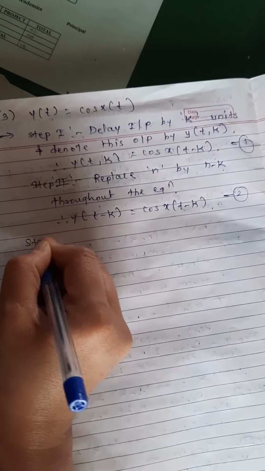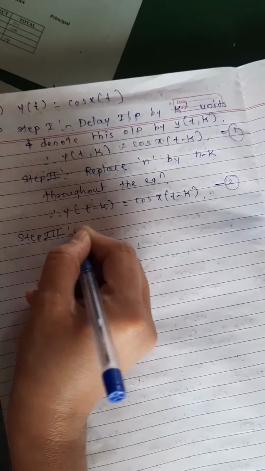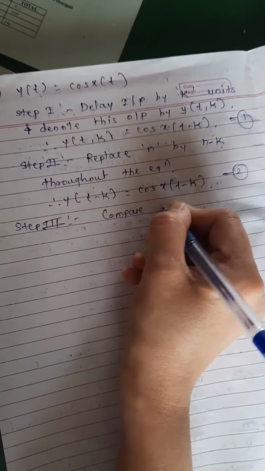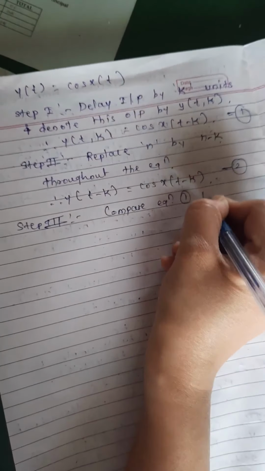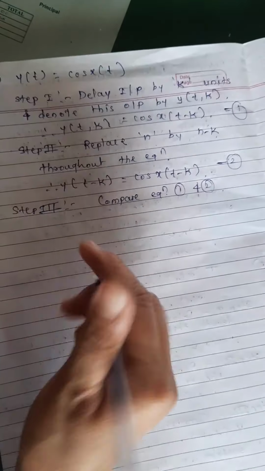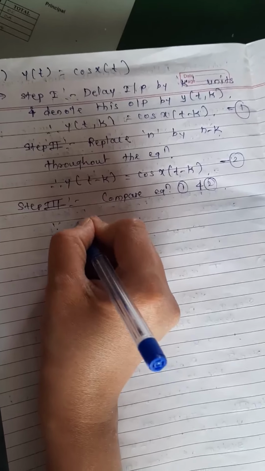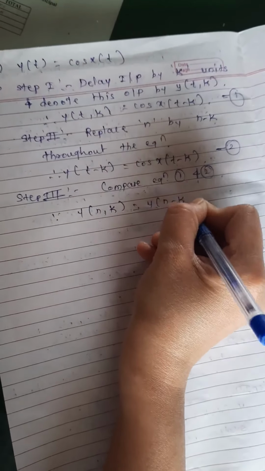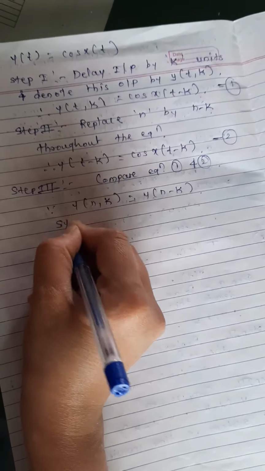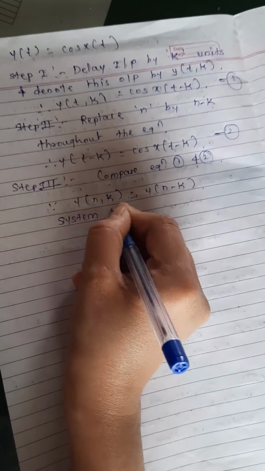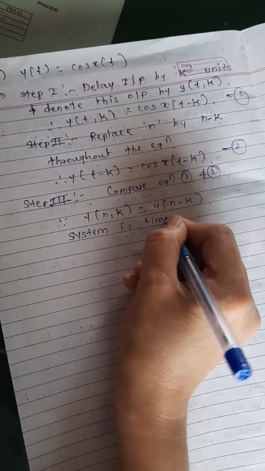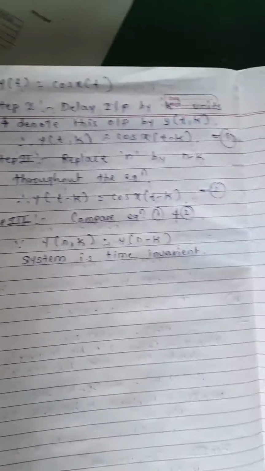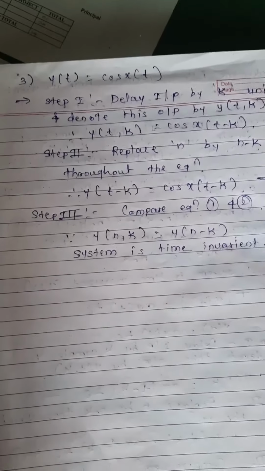Now next is step 3. Step 3 is compare equation 1 and 2. Now since y of t comma k is equal to y of t minus k, the system is time invariant. System is time invariant.